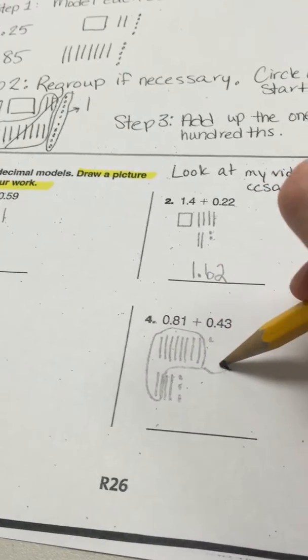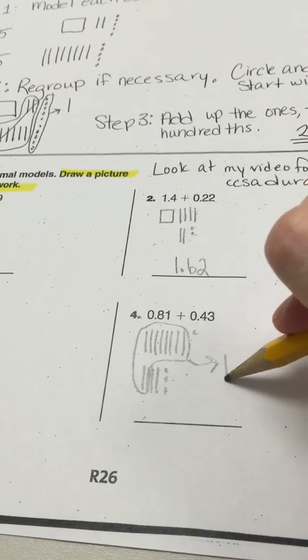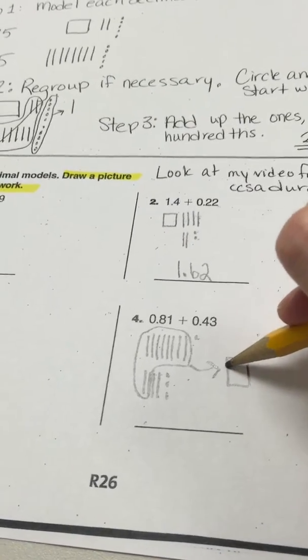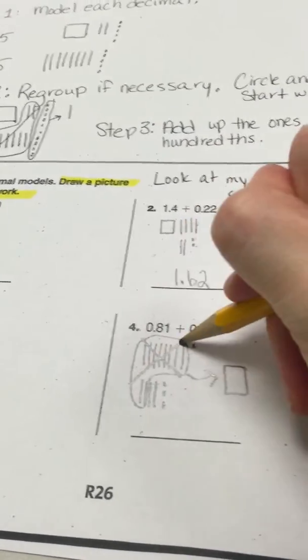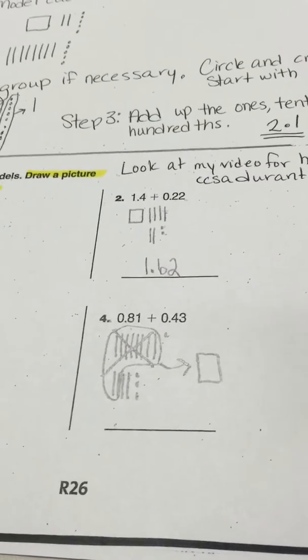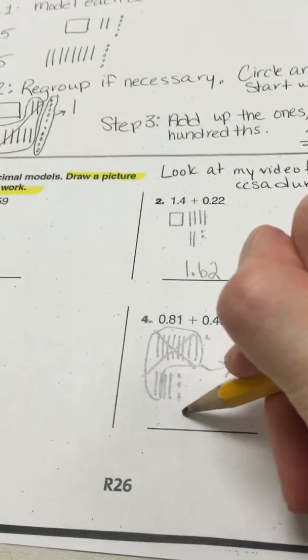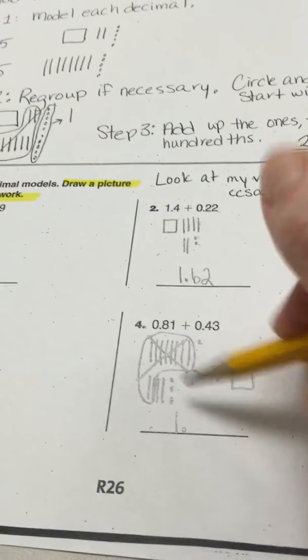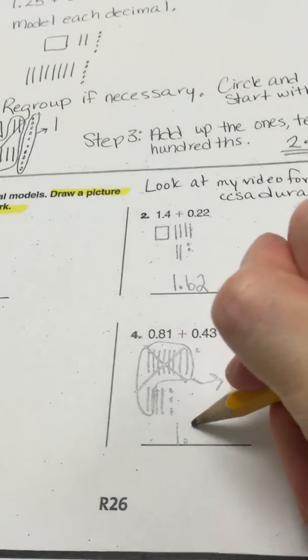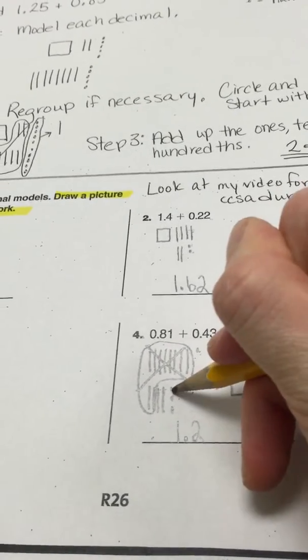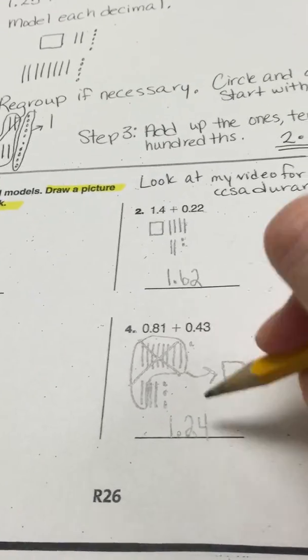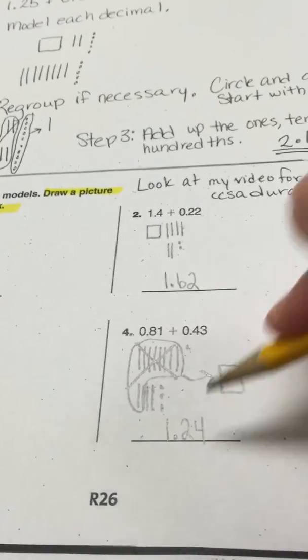And I'm going to draw an arrow. And I'm going to turn those 10 tenths into 1 whole. I'm going to cross them out. So now I'm ready to write my sum. I have 1 whole. And then I have 2 tenths left over, and I have 1, 2, 3, 4 hundredths. 1 and 24 hundredths.